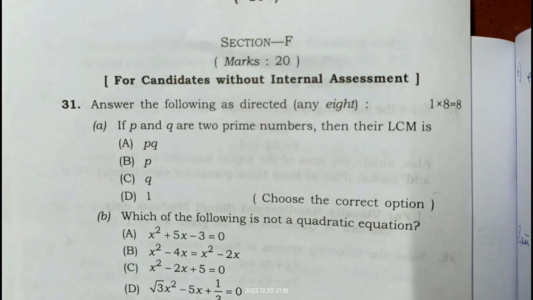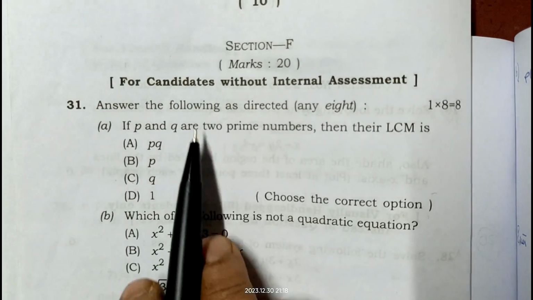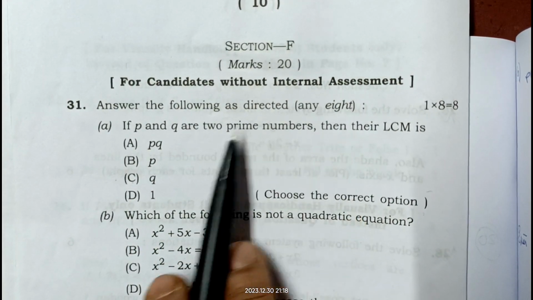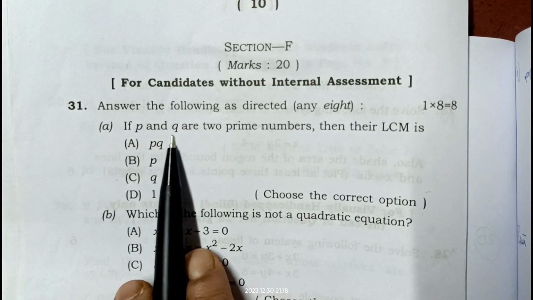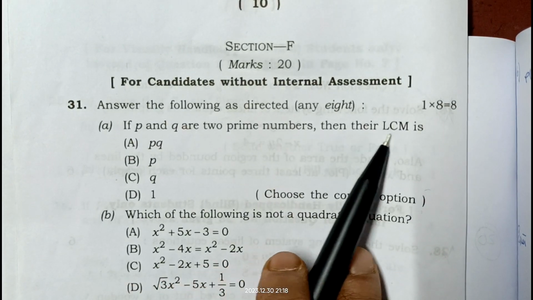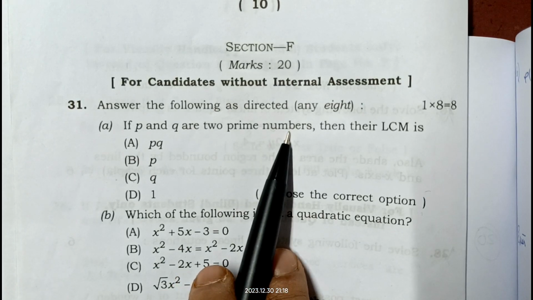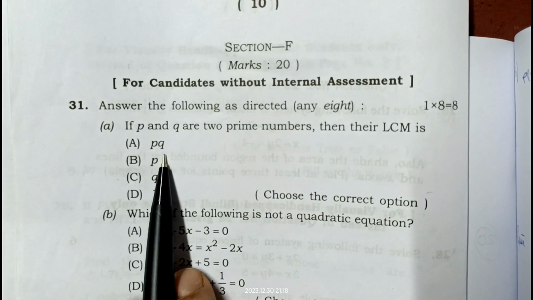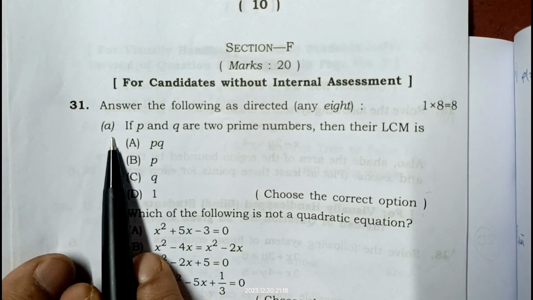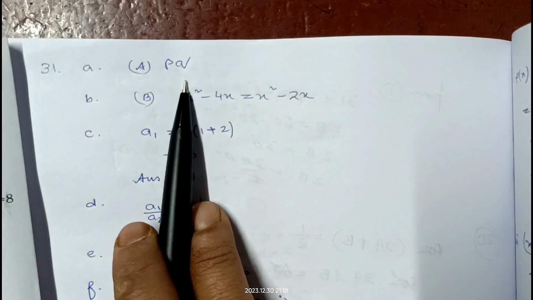In question number 31, which is for the candidates without internal assessment, your first question is, if P and Q are two prime numbers, then their LCM. Since they are prime numbers, they will not have any factor other than the number itself. So LCM will be P into Q. So for 31, first part answer is PQ.